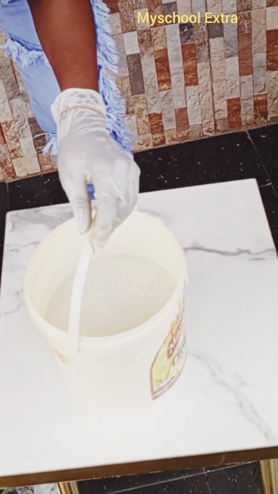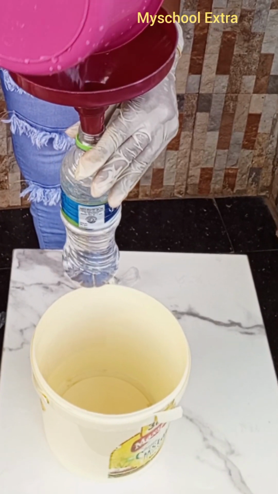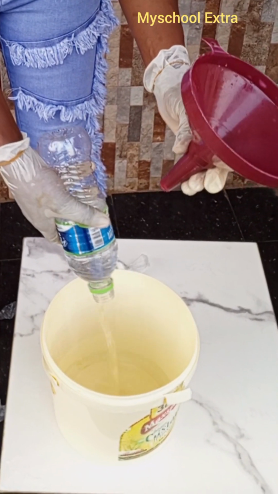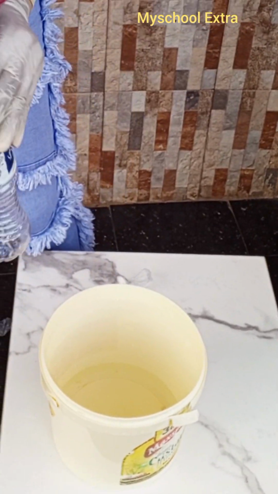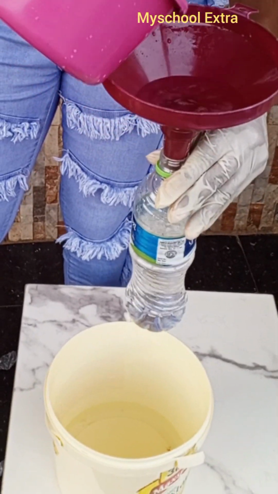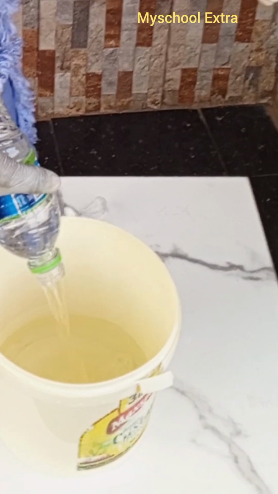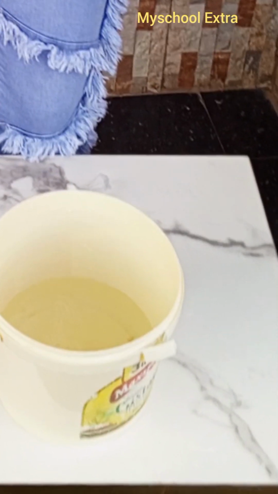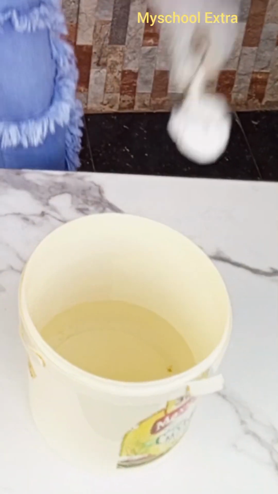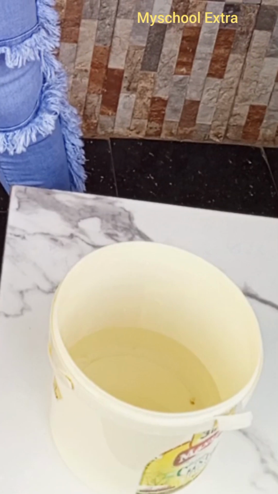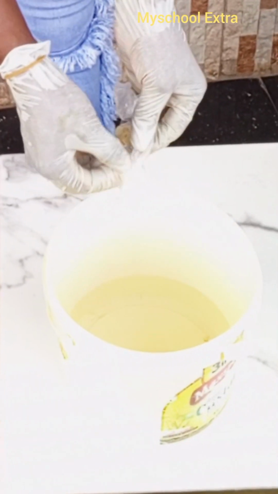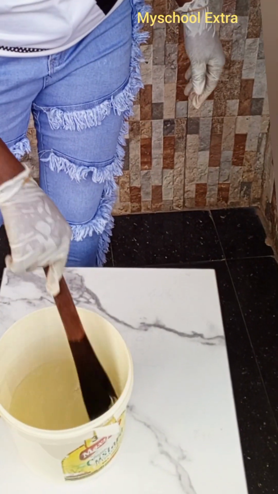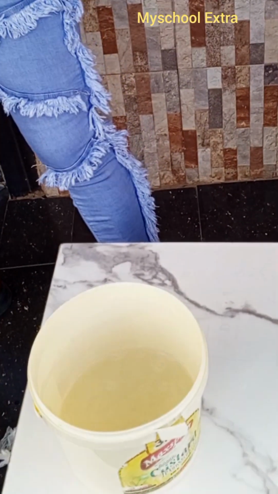The caustic soda will be dissolved in 1 liter of water, and 2 of these will give us 1 liter. This is 50 cl, and here's another 50 cl, making it 100. That is 1 liter. And so we'll be dissolving the caustic soda now in this 1 liter of water and stir, after which we'll also keep it aside. Then the soaking process is concluded at this point.